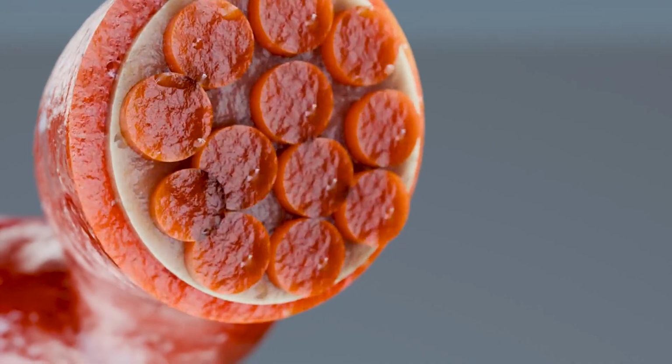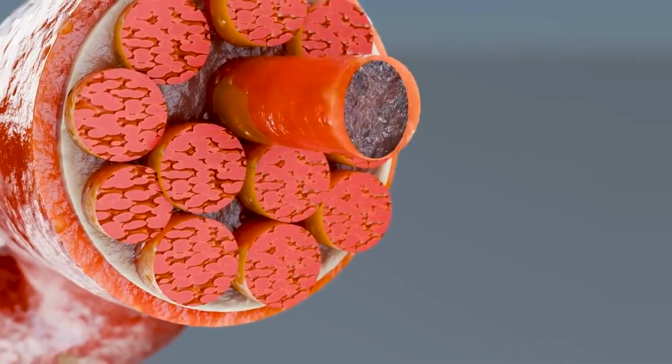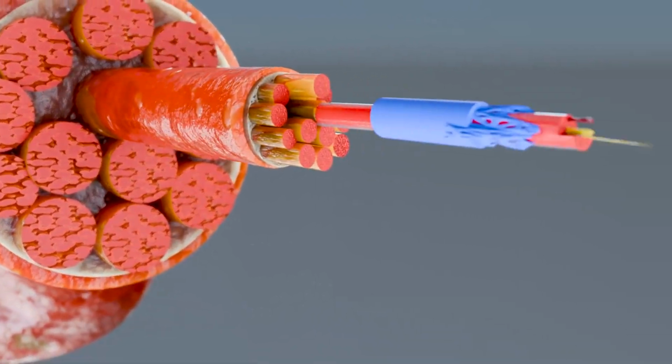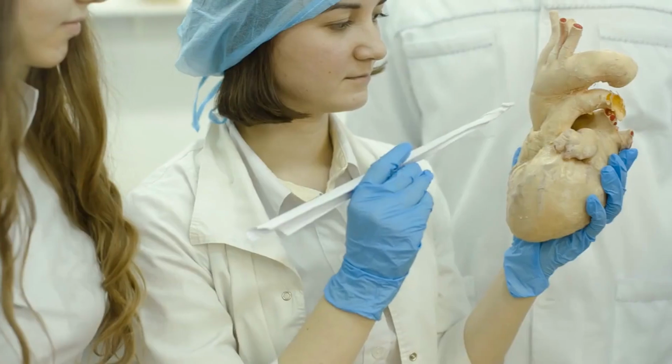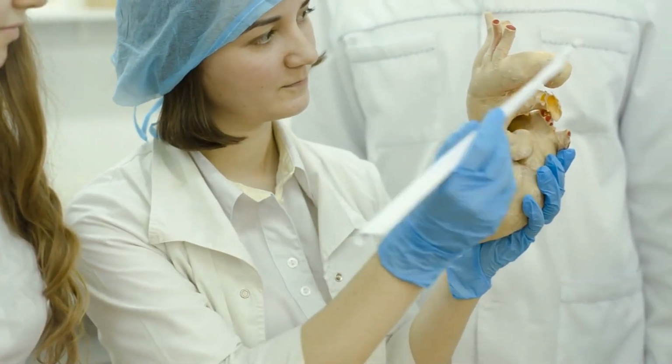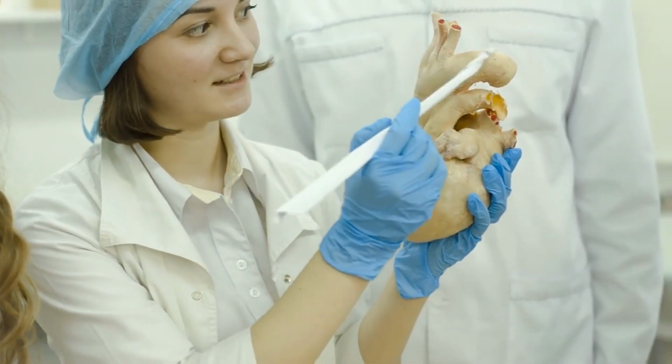First, let's dig into the cardiac cell. Cardiac cells, also known as cardiomyocytes, are the specialized cells that make up the heart muscle. They have unique structures that allow the heart to contract rhythmically and pump blood effectively. Here are the key components of a cardiac cell.